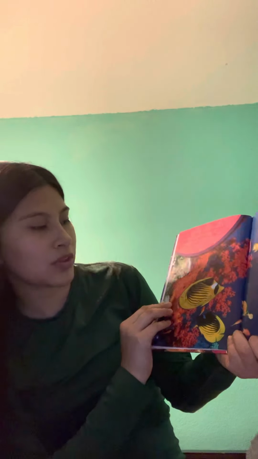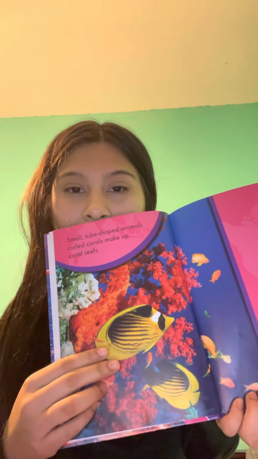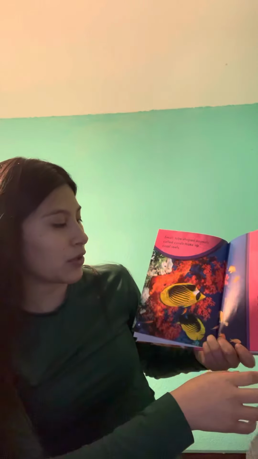Small tube-shaped animals called corals make coral reefs. So the small tube-shaped animals. Do you see any tube-shaped animals? I see fishes. I see maybe corals here. Each coral makes a hard skeleton around the bottom of its body. The skeleton is left behind when the coral dies.